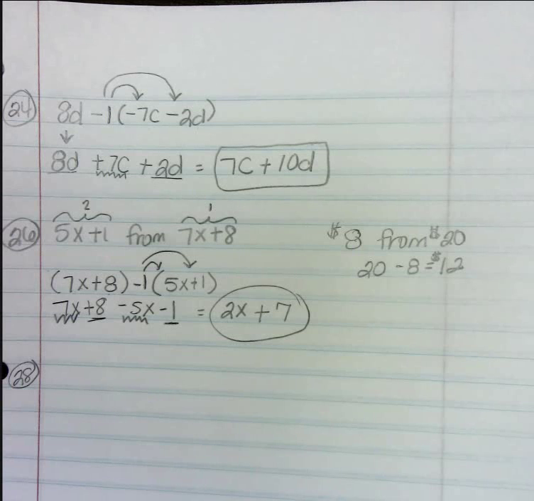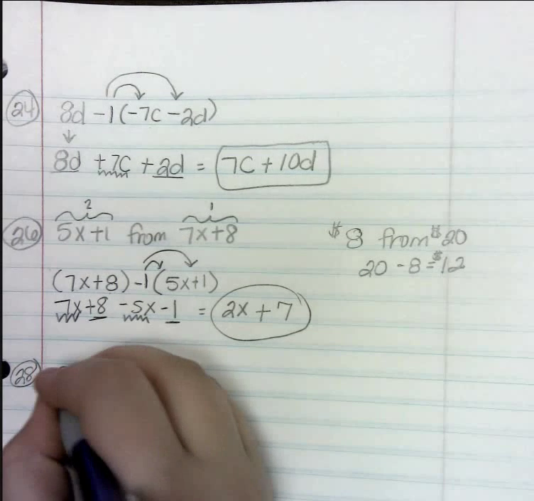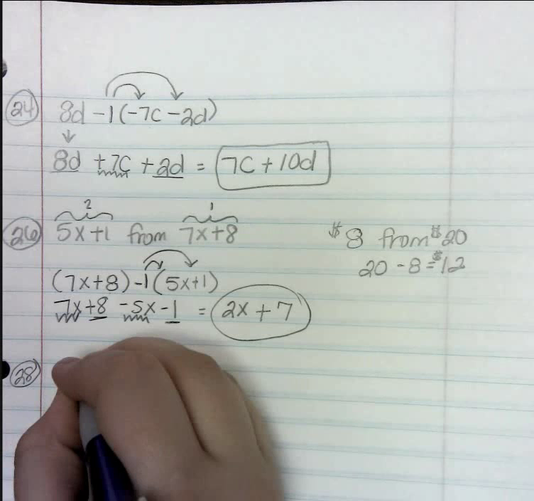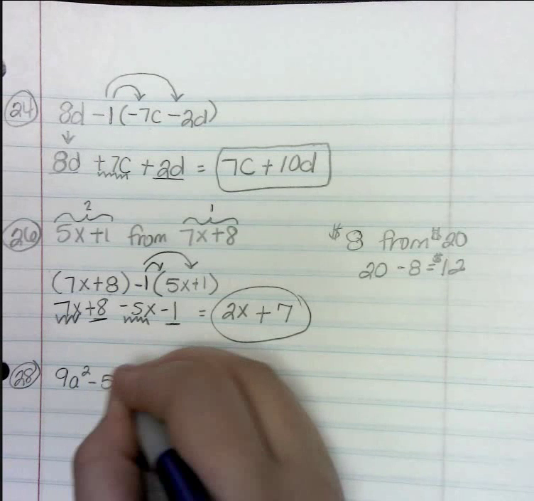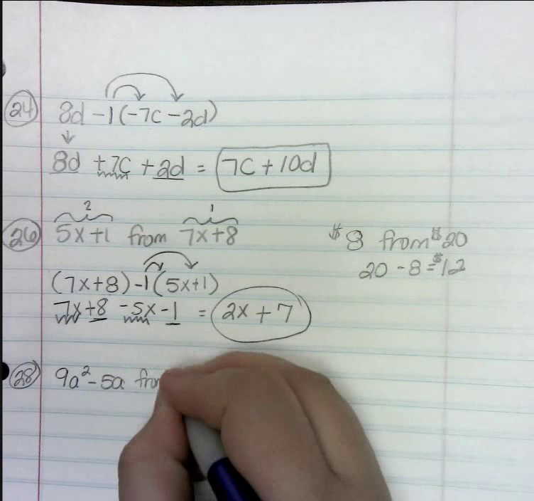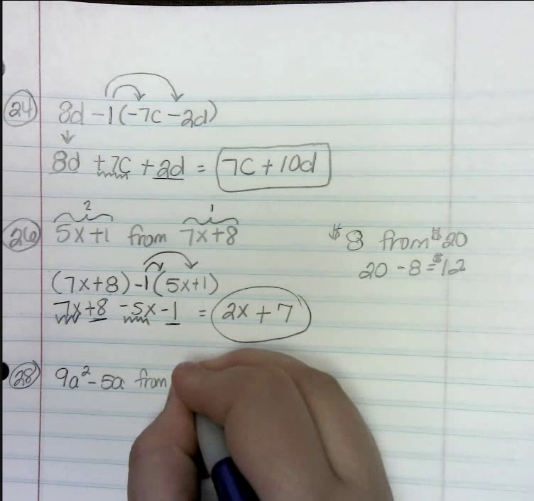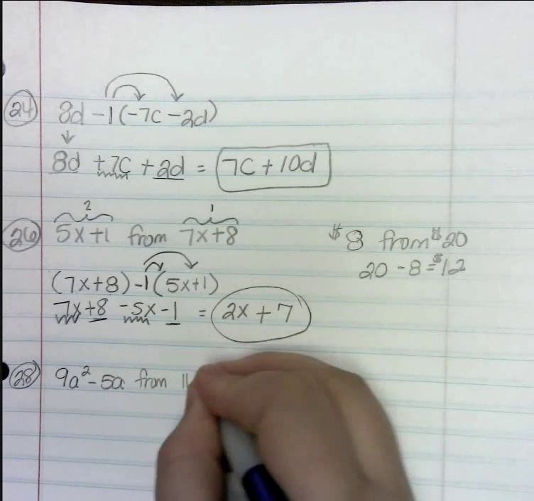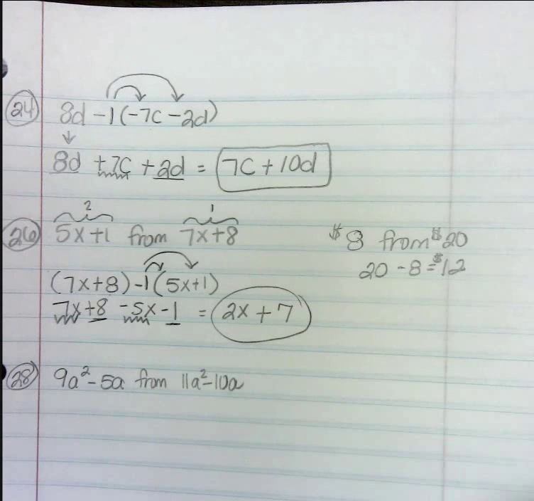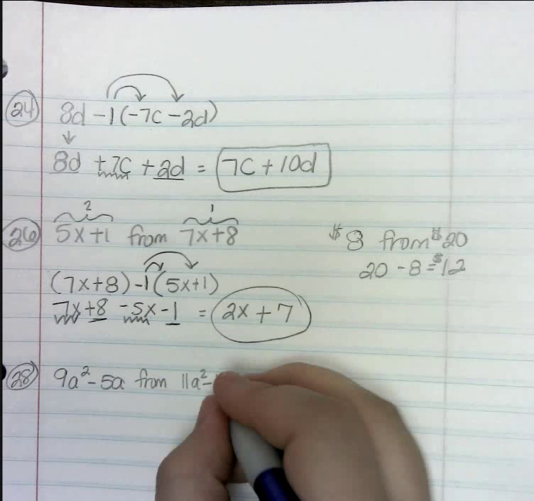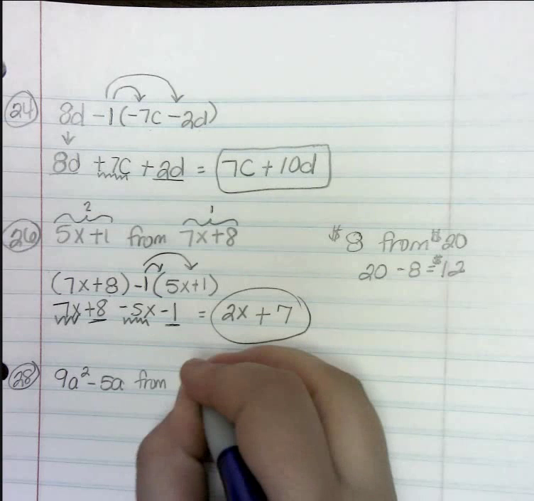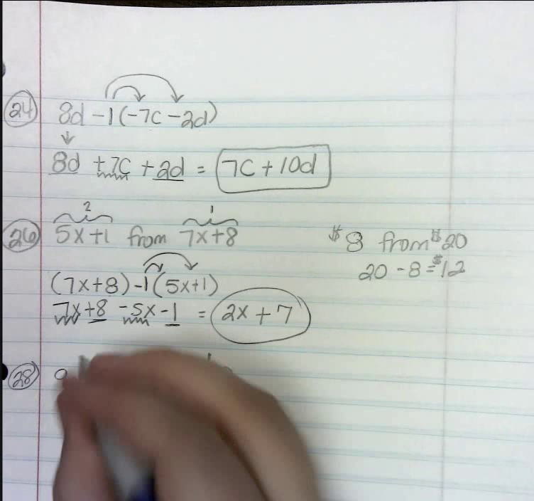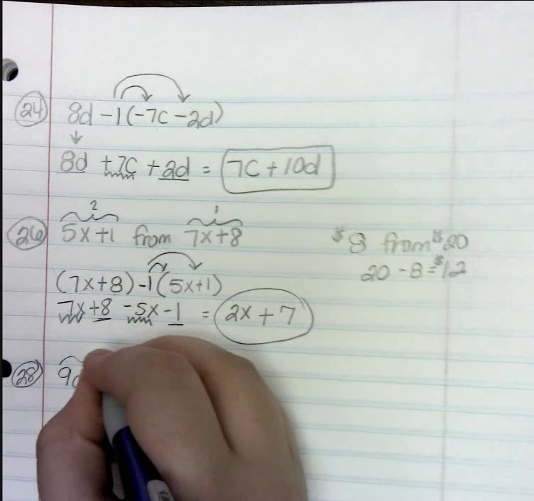We have 9a squared minus 5a from 11a squared minus 10a. So now we have to write that in that parentheses form. So remember, we write this first and this second.